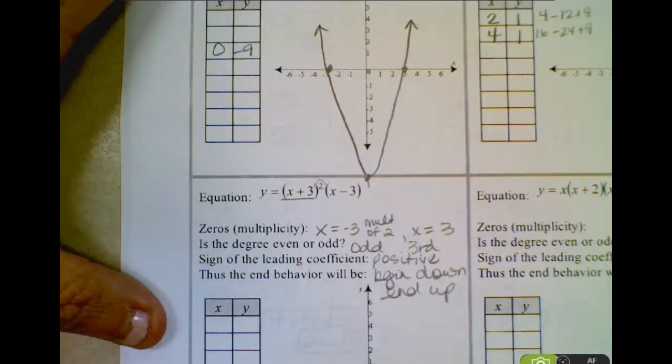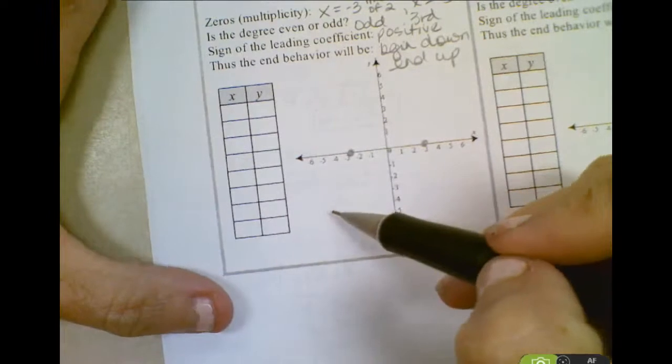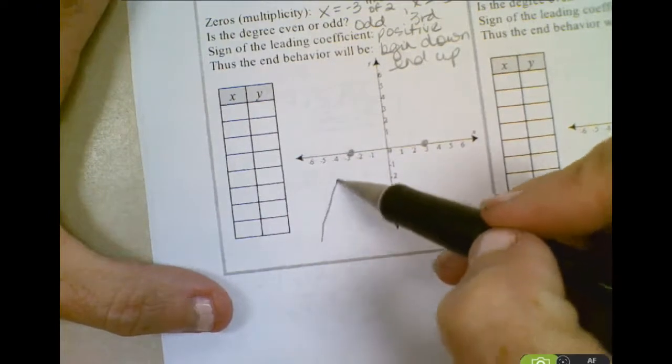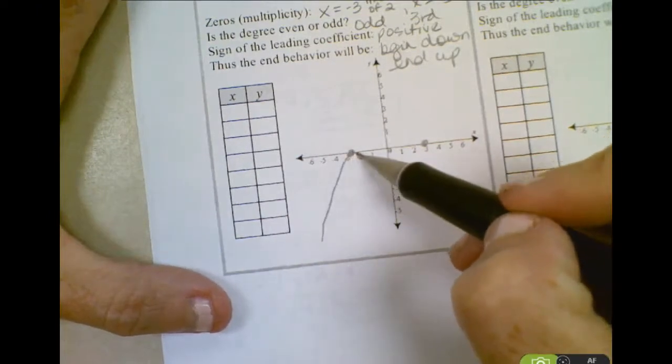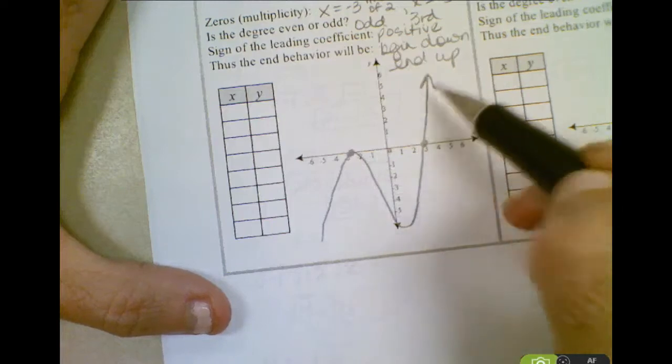So our points are at 3 and negative 3. This point is where it's going to bounce off of that point and not go through that point. So it's going to begin down, it's going to bounce, not go through, go down, and then back up.